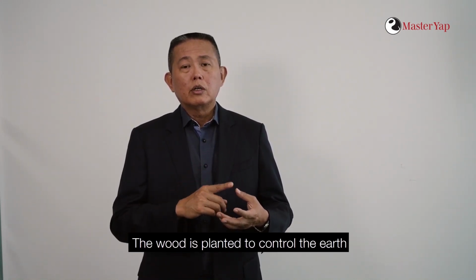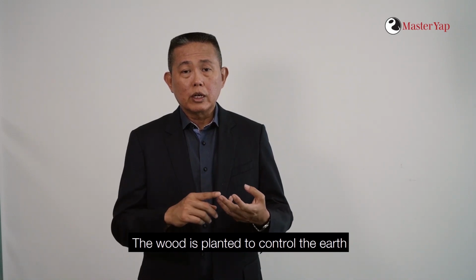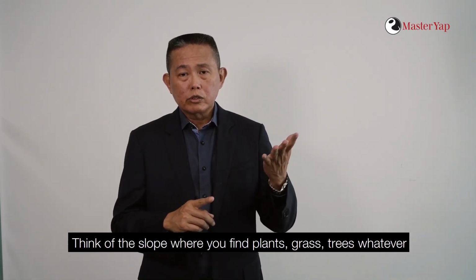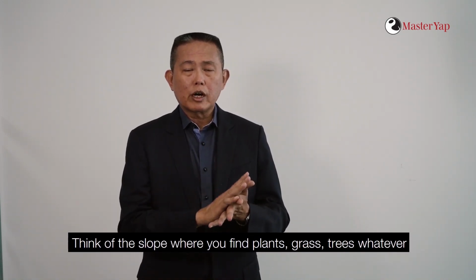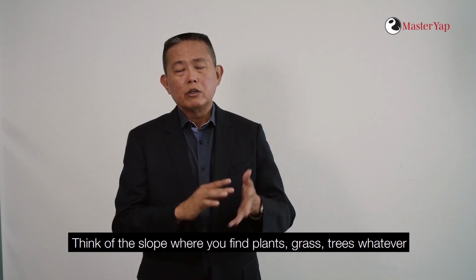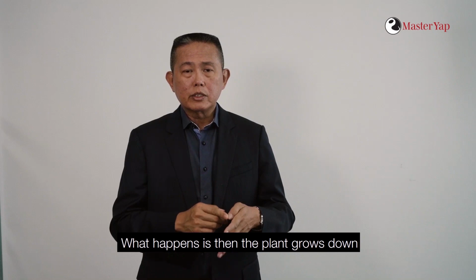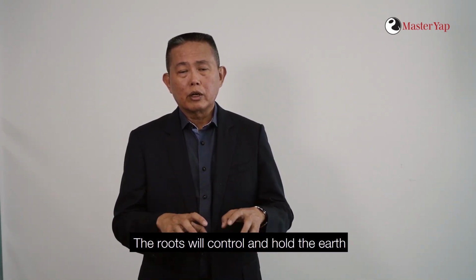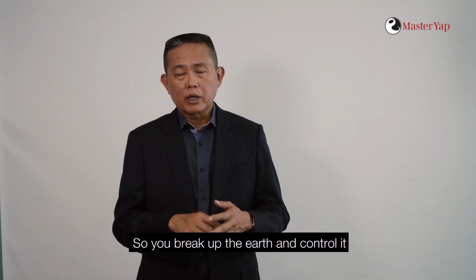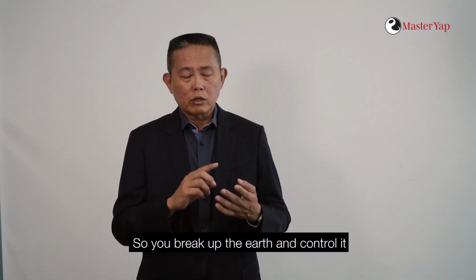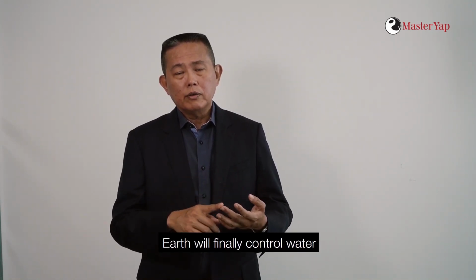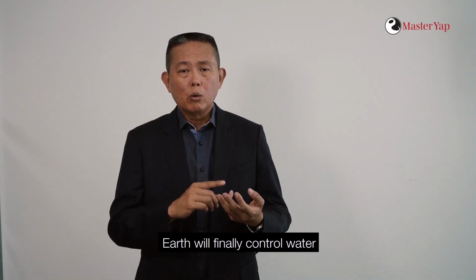So wood is planted to control the earth. Think of the slope where they plant plants, grass, leaves, trees, whatever, so that there is no landslide. In fact, when the plant grows down, the roots will control and hold the earth. So you break up the earth and yet hold the earth. So it controls earth. Earth finally will control water.